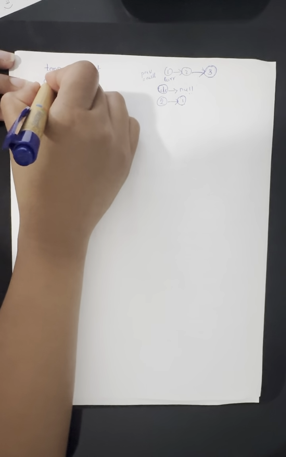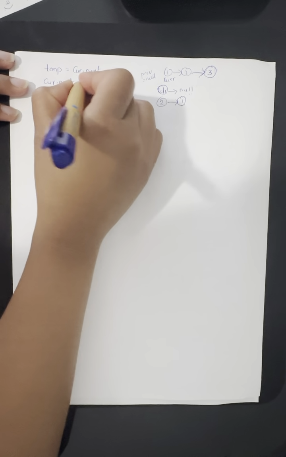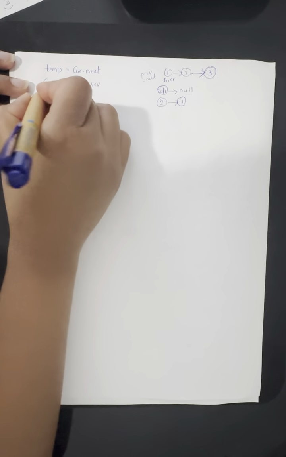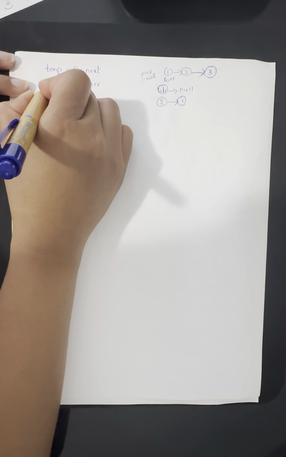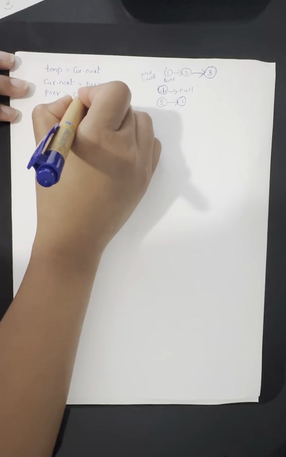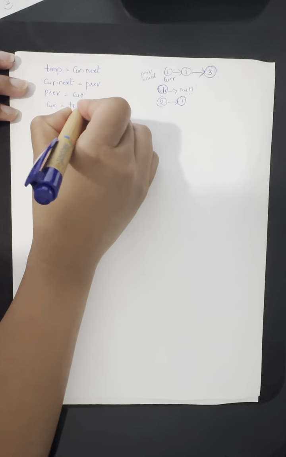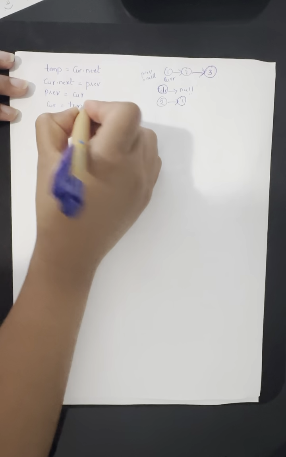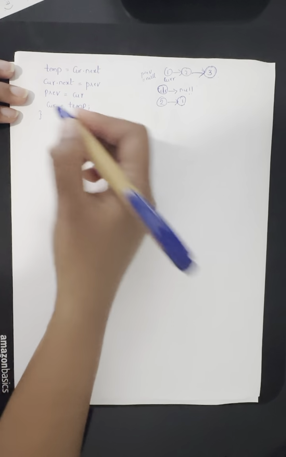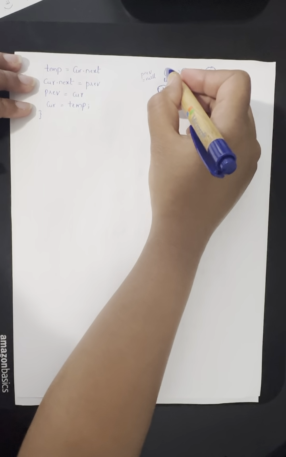And once we store it, we'll make current dot next equals to previous, and previous equals to current, and current equals to temp.